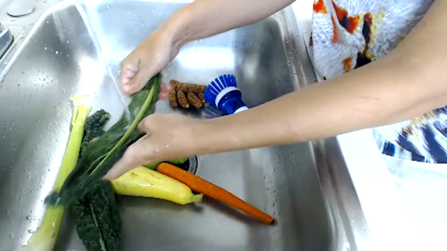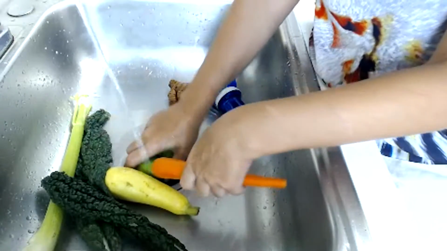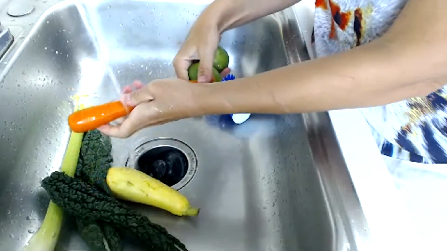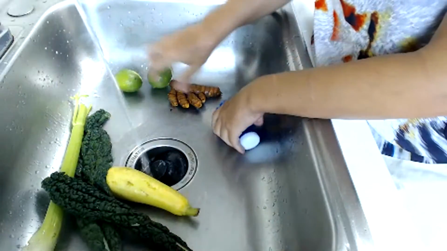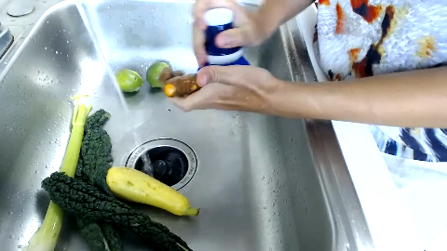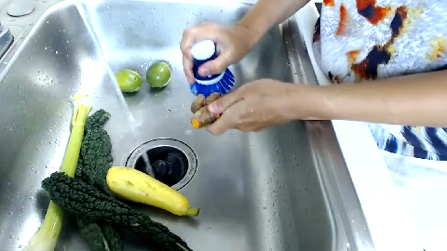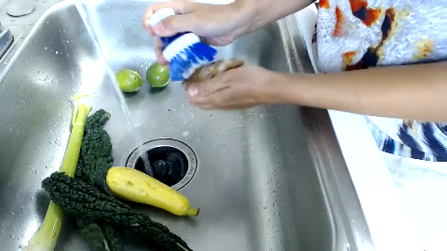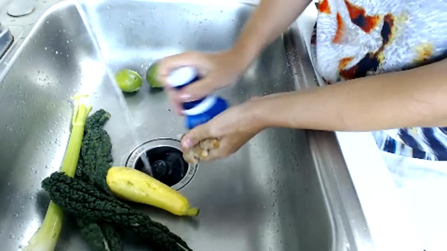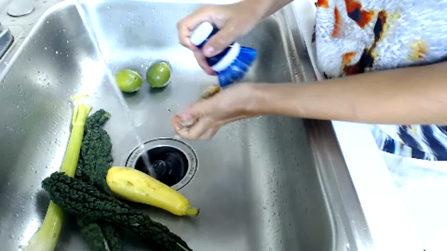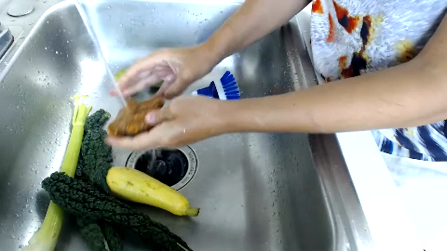And then after we rinse them, look how clean now is this carrot. I love it. Actually, I didn't clean the turmeric, but I will do the same thing with the soap. I will go all over and then rinse it.